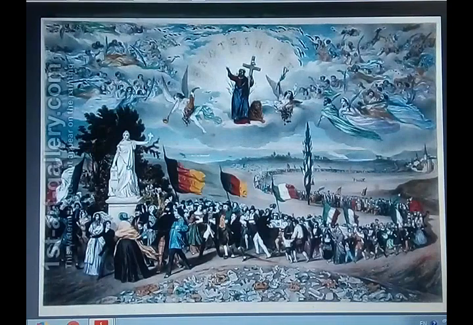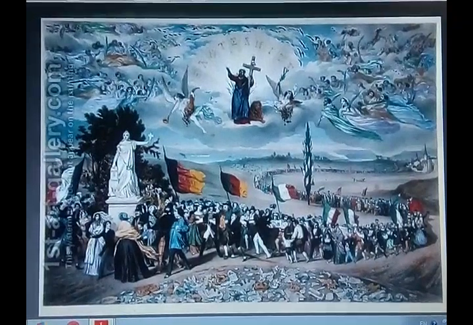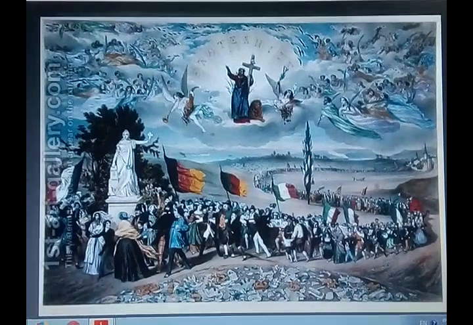Remember, the first print of the series shows the people of Europe and America, men and women of all ages and social classes, marching in a long train and offering homage to the Statue of Liberty as they pass by it.